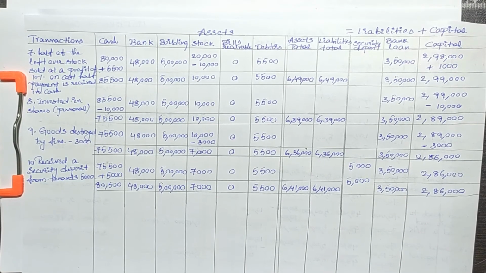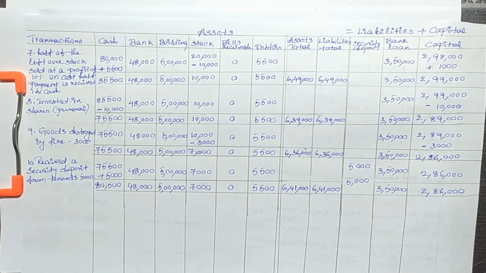The remaining balances will remain same. Assets total is 6,41,000. Liabilities side total is 6,41,000.